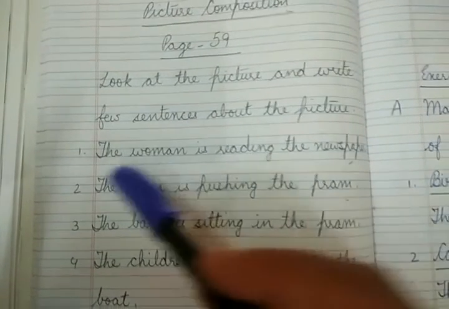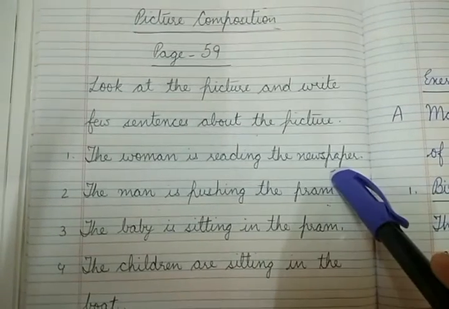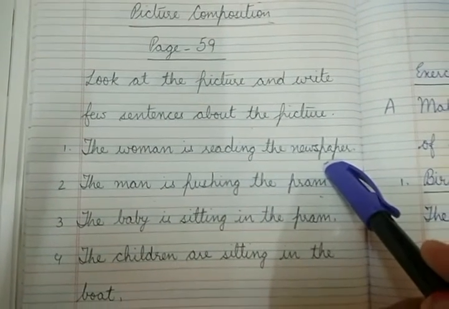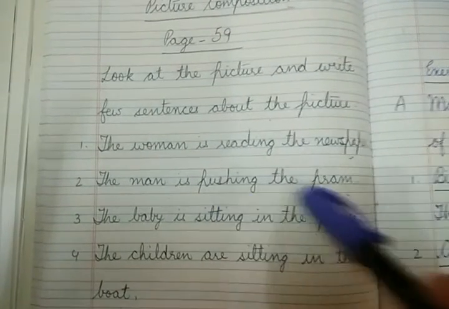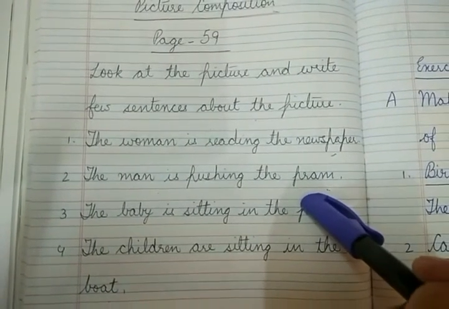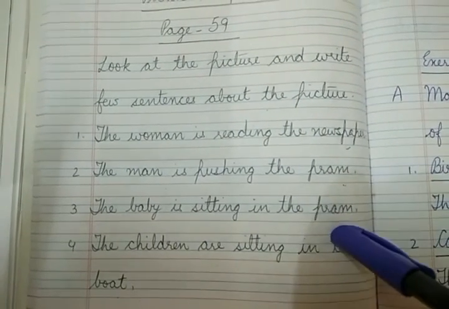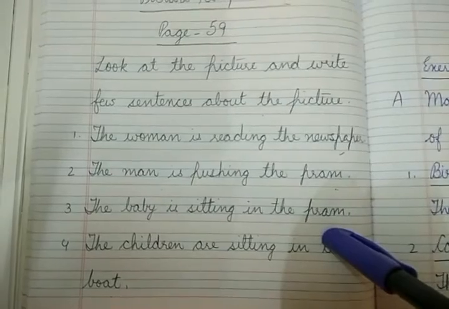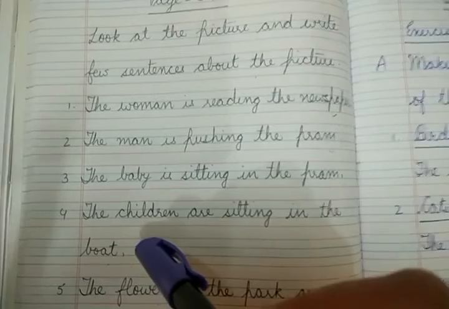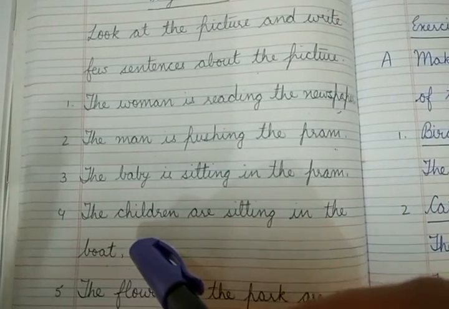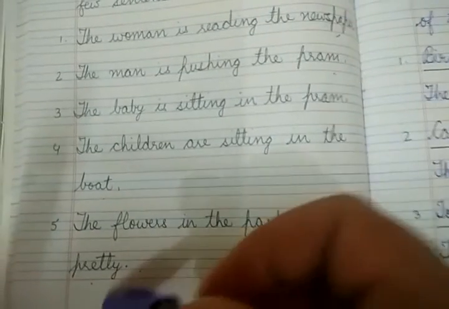Obviously these are right. Number 1, the woman is reading the newspaper. Can you see that? The woman is reading the newspaper in the picture. Yes. Number 2, the man is pushing the pram. Is it correct? Yes, the man is pushing the pram. Number 3, the baby is sitting in the pram. Yes. Number 4, the children are sitting in the boat. Are the children sitting in the boat? Yes.